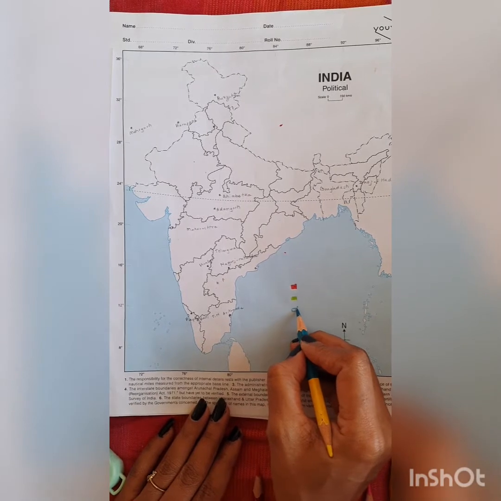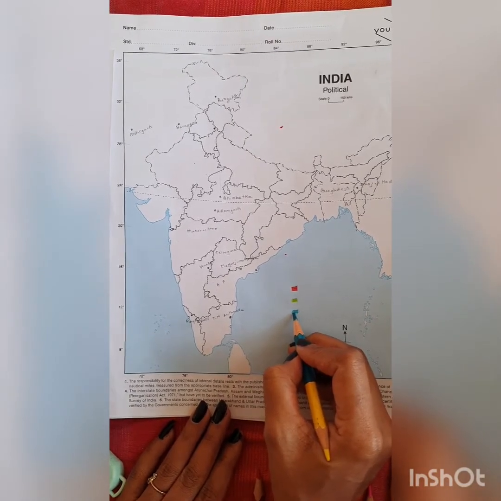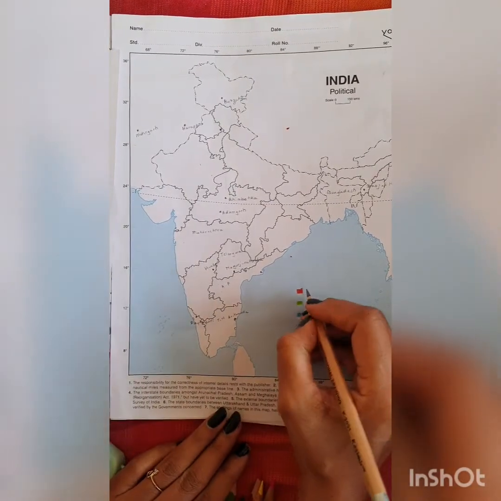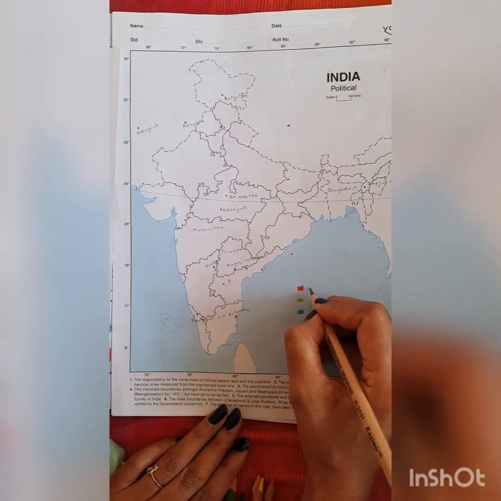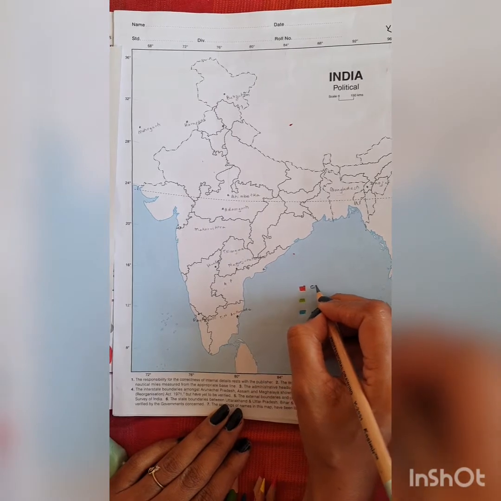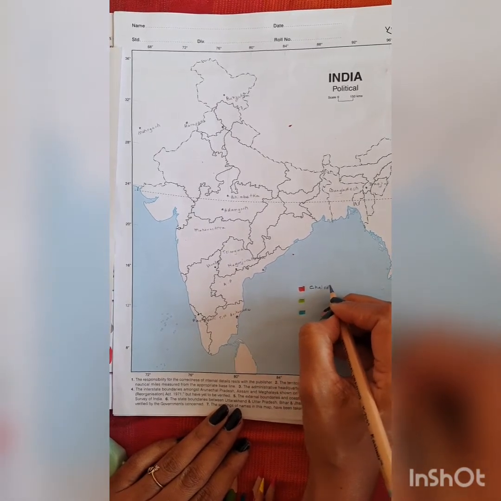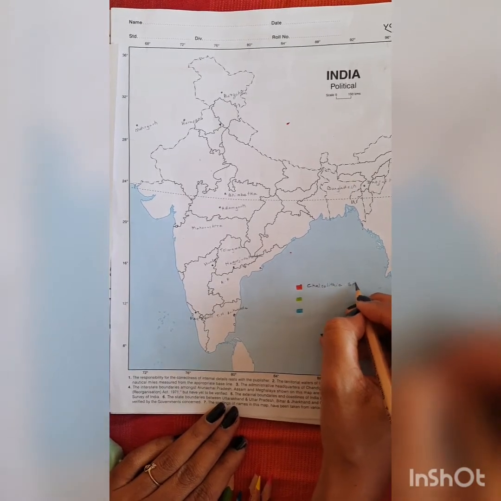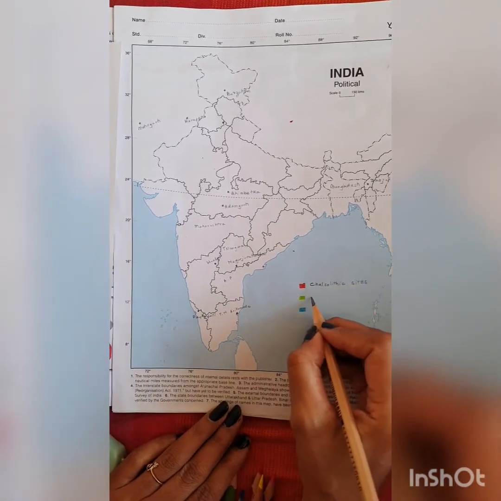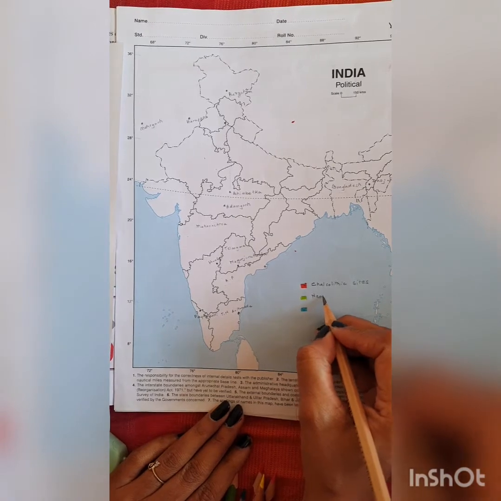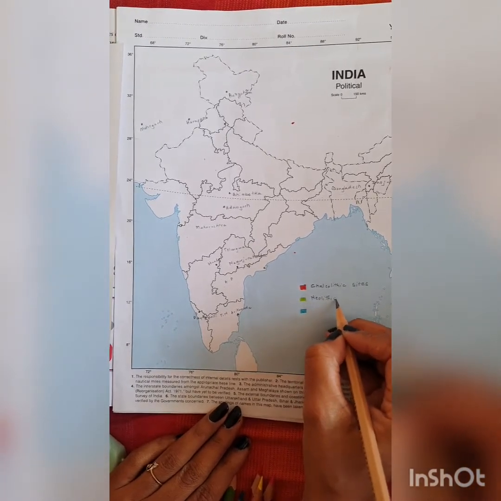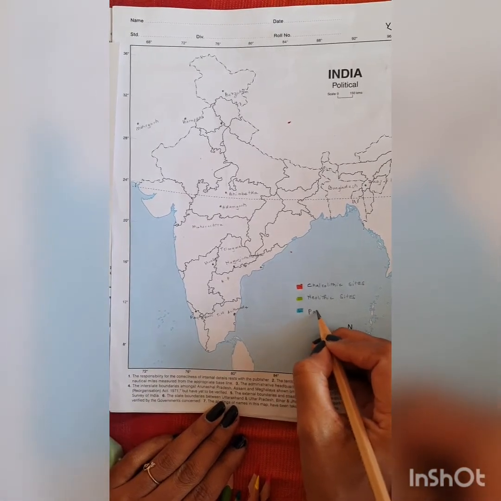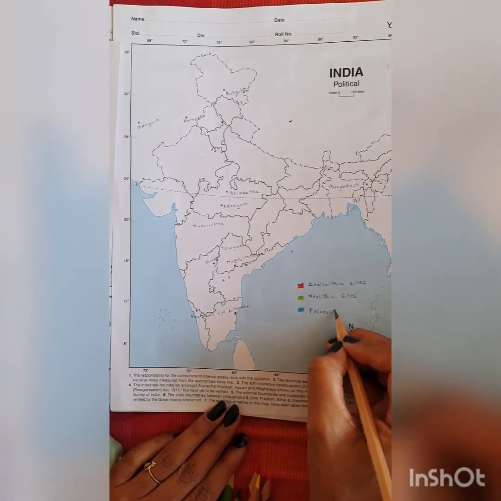I'm just making small rectangles to indicate what they mean. It has to be very clearly written. So the red indicates Chalcolithic sites. The green indicates Neolithic sites. And the blue indicates the Paleolithic sites.